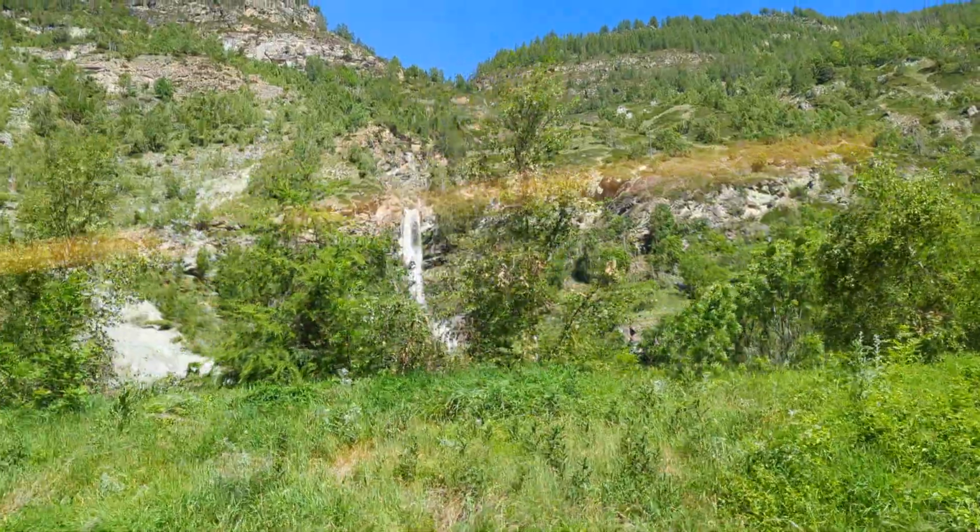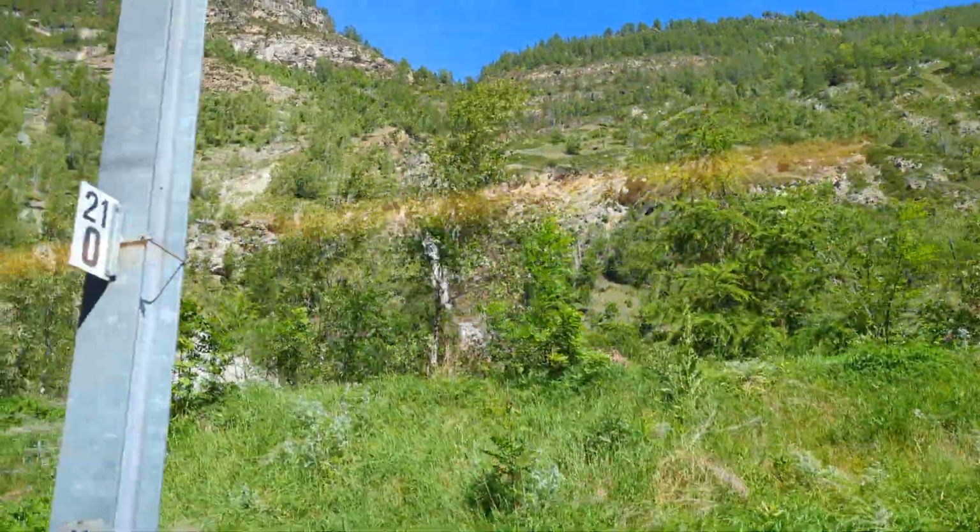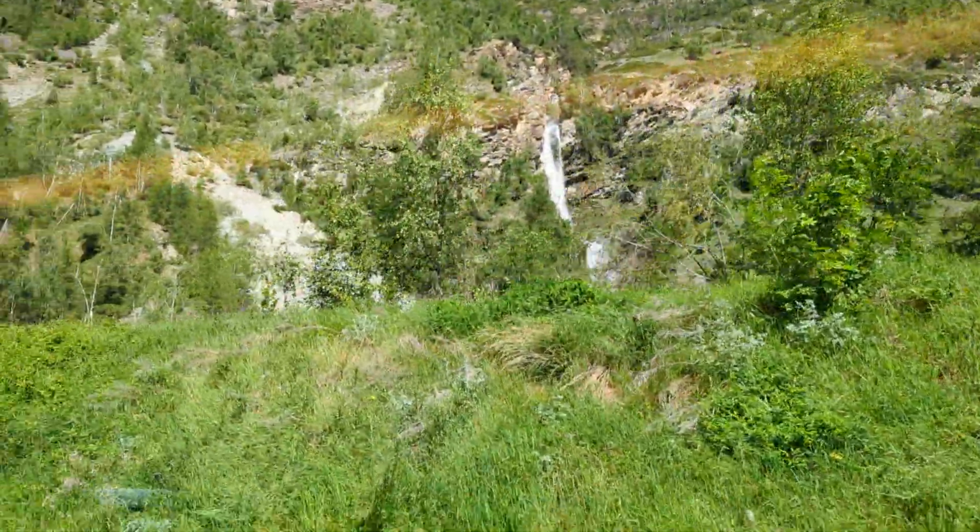And that's a waterfall right here that we're passing by, right? So having a very cool conversation about AI and software development in the middle of this amazing environment is awesome.